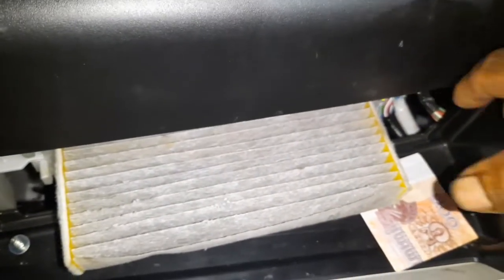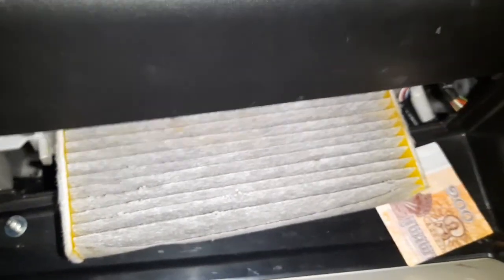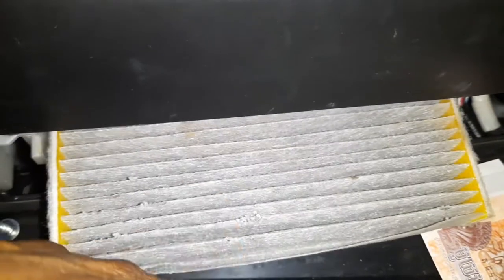So now that I have removed and cleaned it, I install it. Now you can install it like this, and you can install the cover of the AC. It's so hard to remove and install, so now like this.